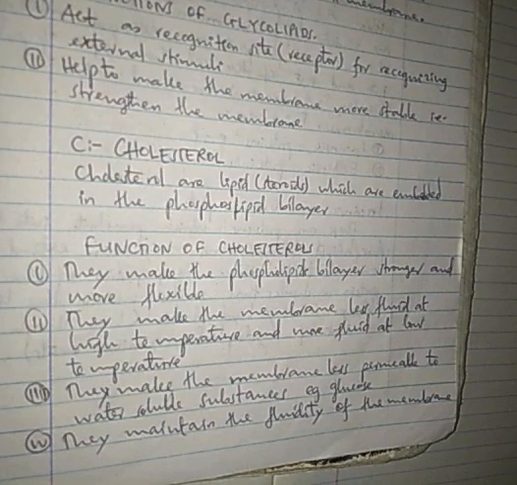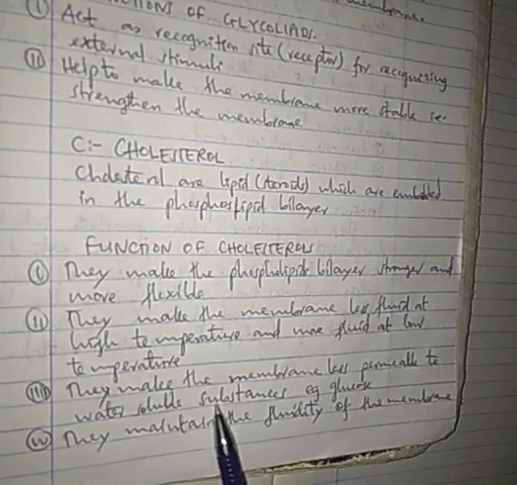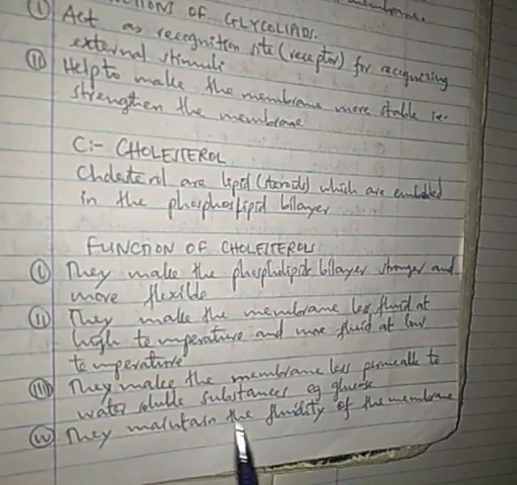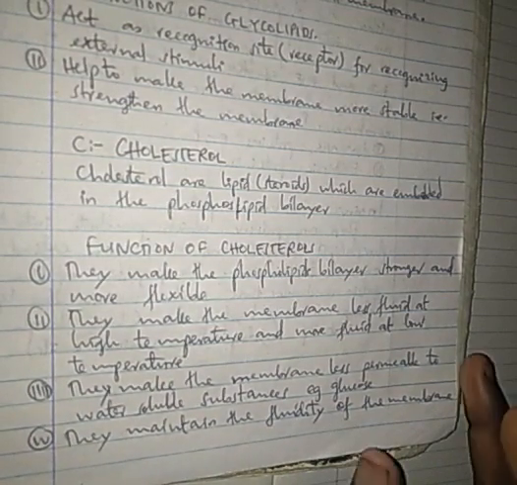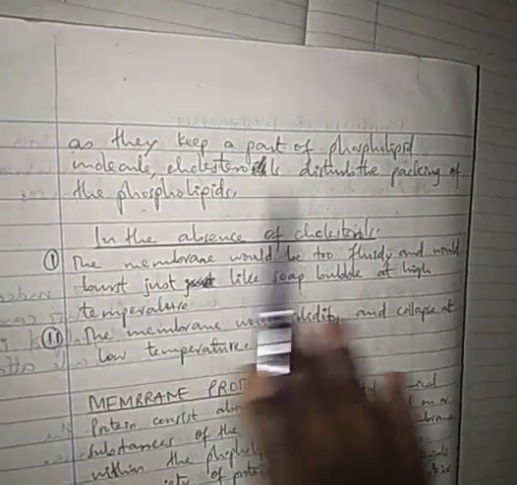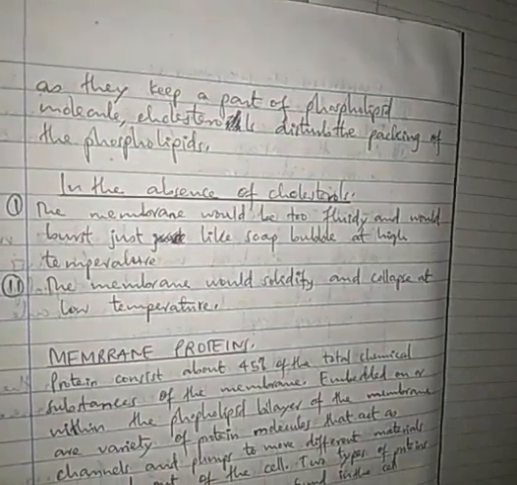Another thing, they make the membrane less permeable to water-soluble substances such as glucose. Another thing, they maintain the fluidity of the membrane. Kwa hiyo ni hivyo tu. As they are kept a part of the phospholipid molecule, cholesterol disturbs the packing of the phospholipids.